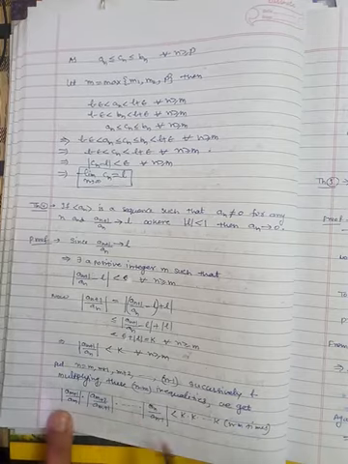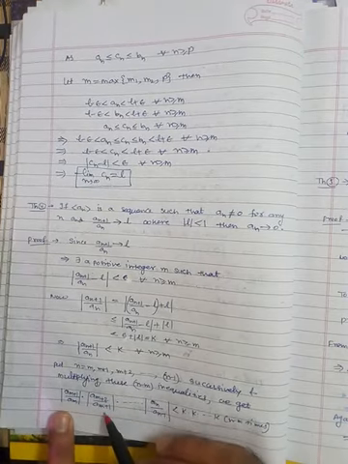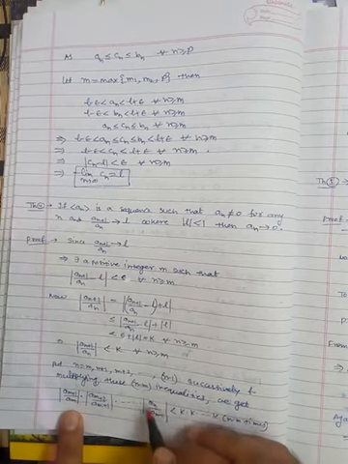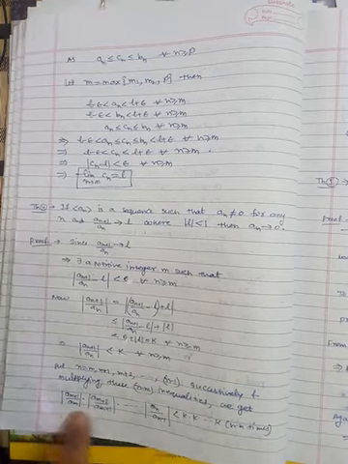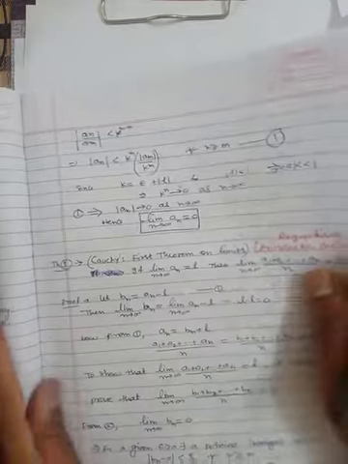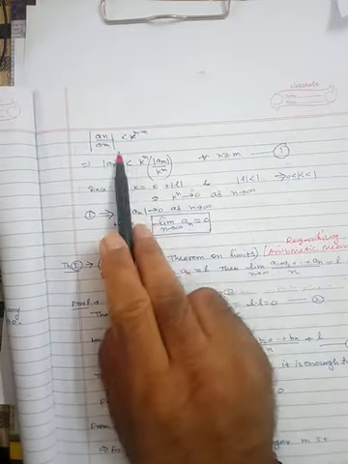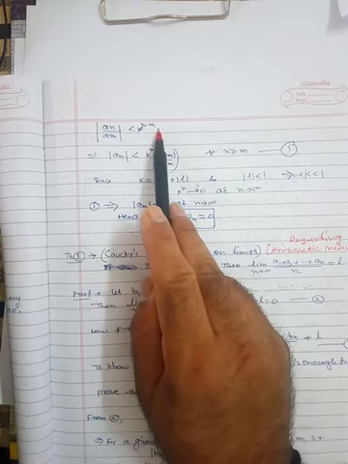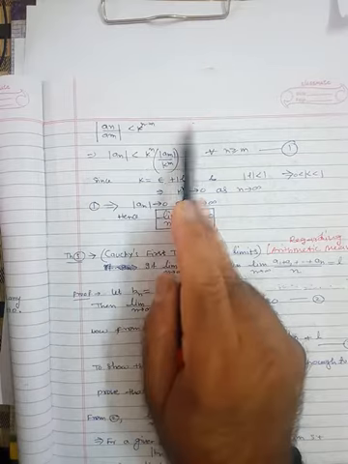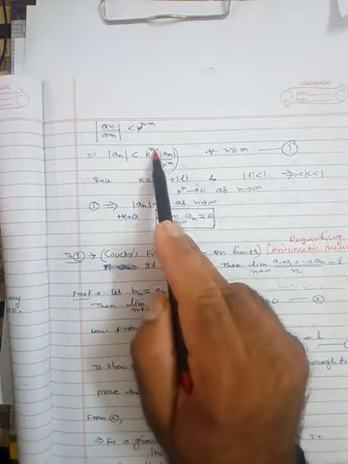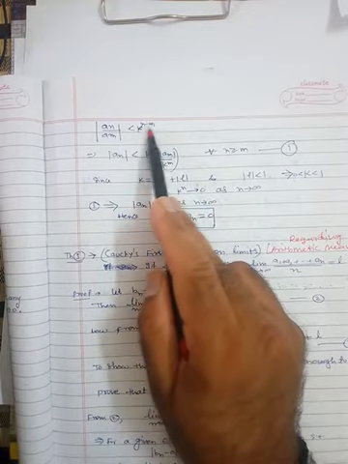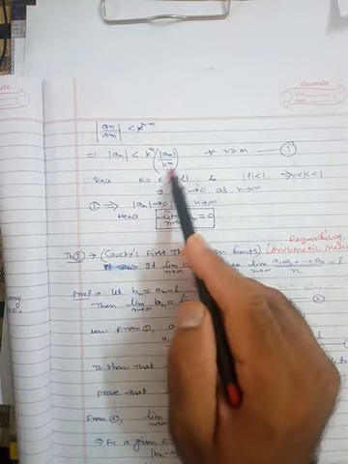After resolving this, you can see that a_{m+1} cancels with a_{m+1}, a_{m+2} cancels with a_{m+2}, and so on. So the only terms left will be a_n and a_m, and on the right-hand side we have k raised to the power n minus m. So finally we have the magnitude of a_n divided by a_m less than k raised to the power n minus m. Now you can take a_m to the right-hand side. So we get the magnitude of a_n less than k raised to the power n times the magnitude of a_m, and k raised to the power minus m can be brought into the denominator, so k raised to the power m.